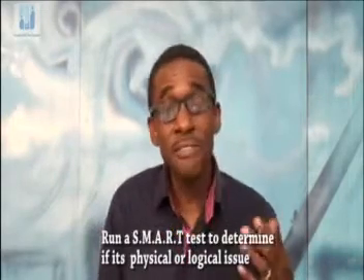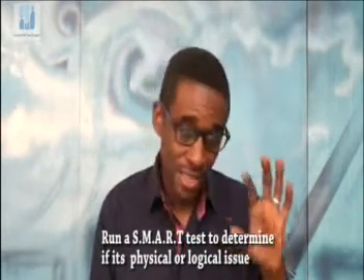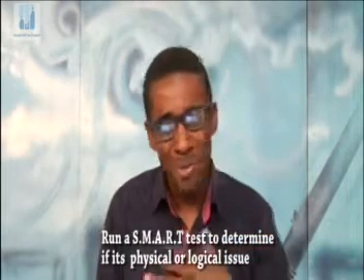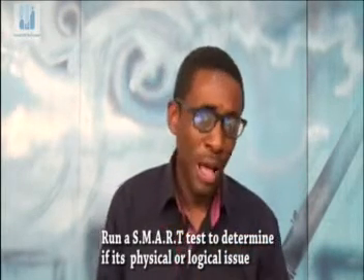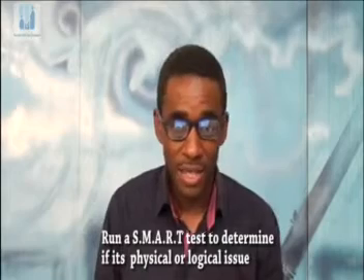You have to be able to determine if you're having a logical issue or if you're having a physical issue. And one of the ways you can do it is by running a SMART test. It's self-monitoring, analysis, and reporting technology. Don't worry about what it means. I don't think you're going to have to write exams to pass and get this done. But just know that what you run is a SMART test.